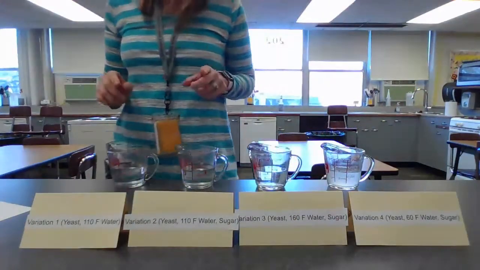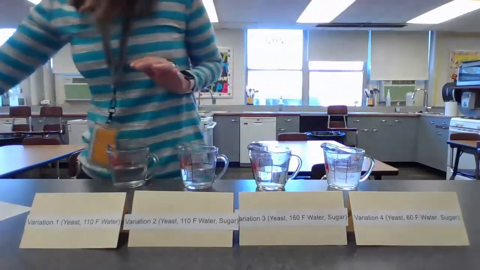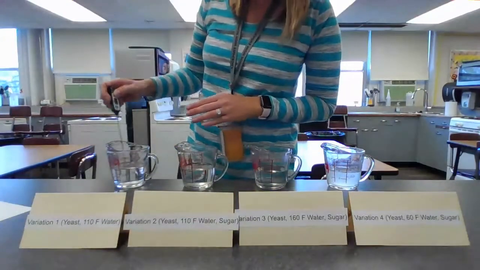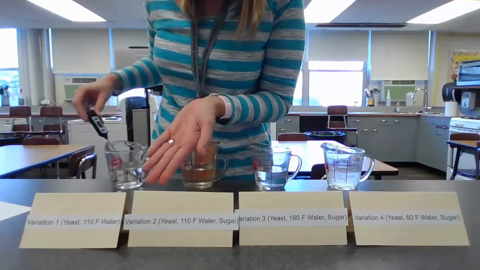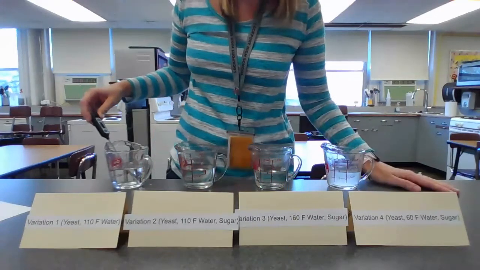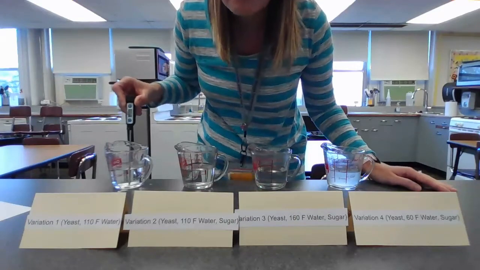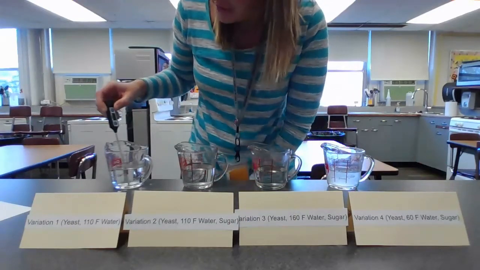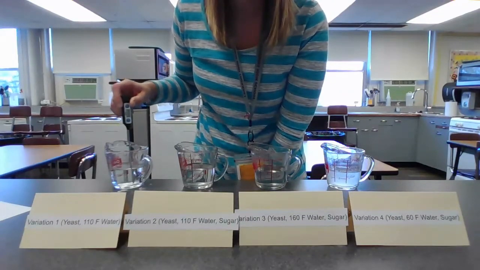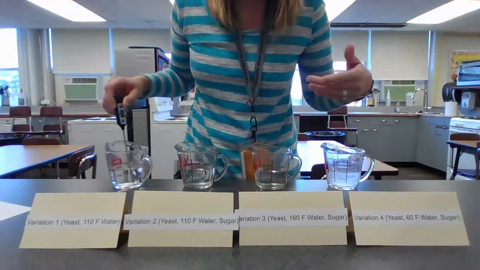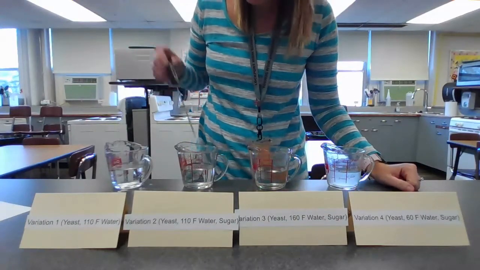So what we are going to do before the water temperatures change too much, I want to get the yeast in there. So I also am going to double check just so that we can verify the temperatures. Now, in the case of variation 1 and 2, it should be about 110, which is a warm temperature. And in this case, I don't know if you can see the thermometer or not, but it is reading 107.2. So is it 110? No, but it's close enough. You would drive yourself crazy trying to get to the exact degree. So it can vary slightly.